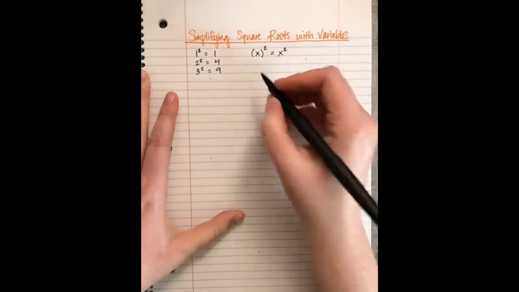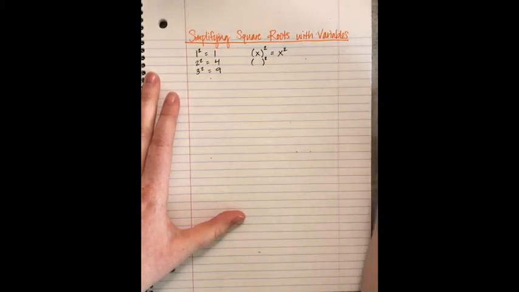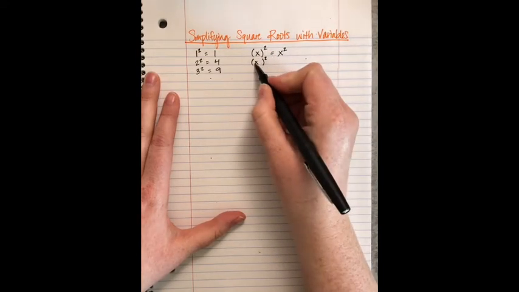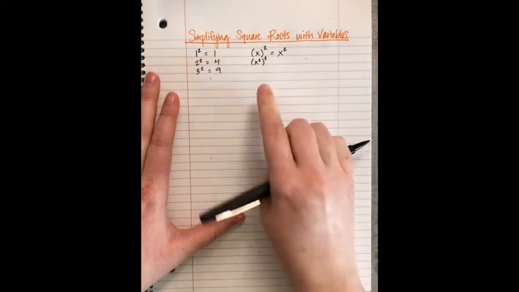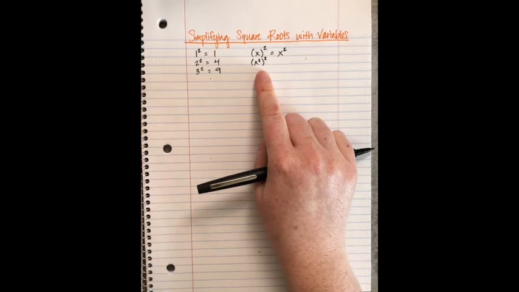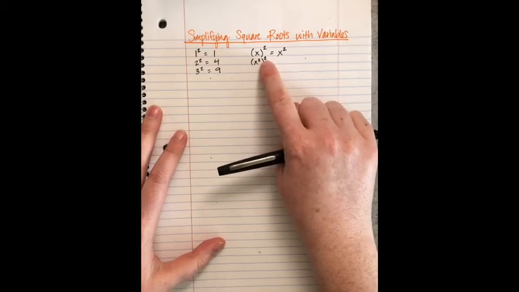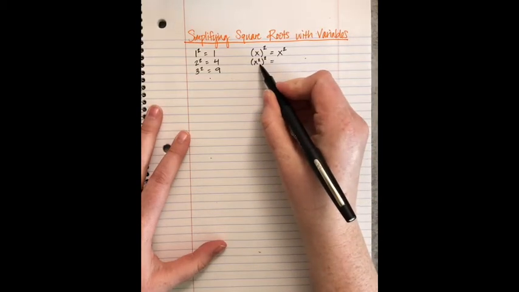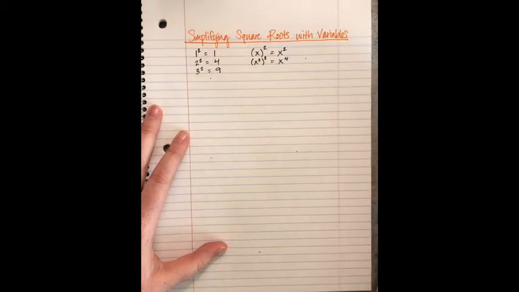All right, I'm going to change the base a little bit. We're still squaring stuff. Instead of having x and then squaring it, I'm going to take x squared and then square it. Now, you're going to have to go back to the power rule here. Power rule says if you have an exponent and you're raising it to another exponent, what do you do with those exponents? Well, you actually multiply them. So x squared raised to the second power ends up being x to the 4th power.